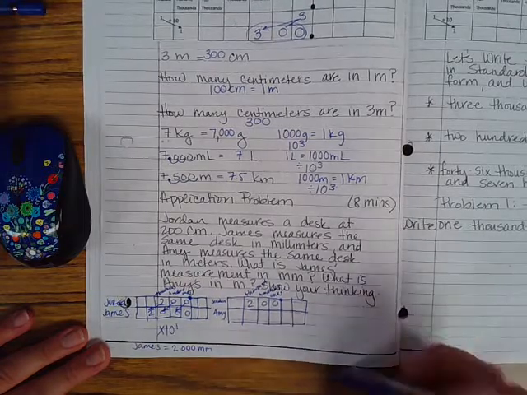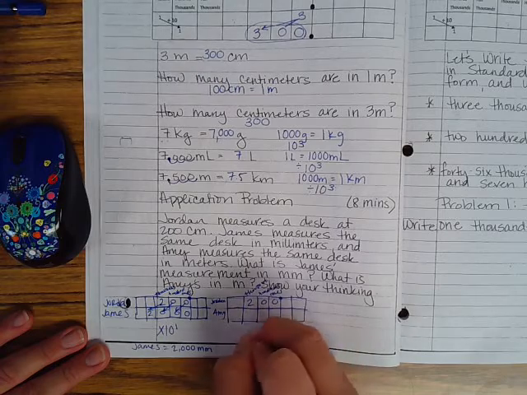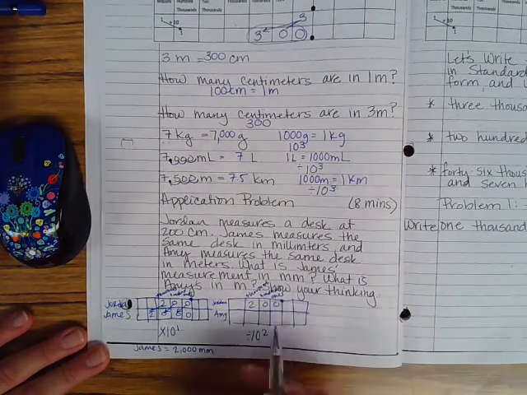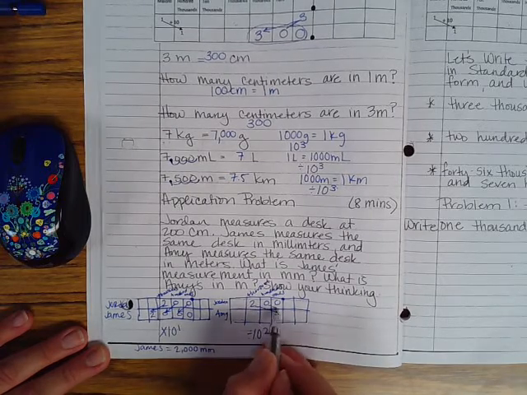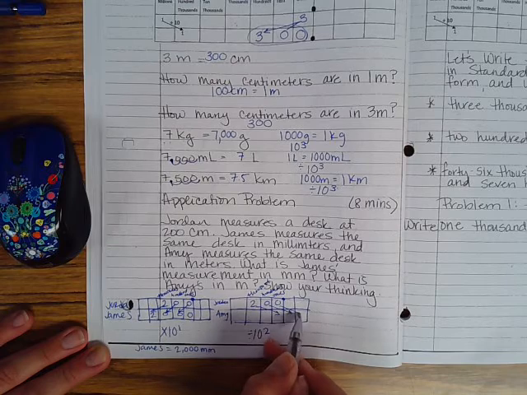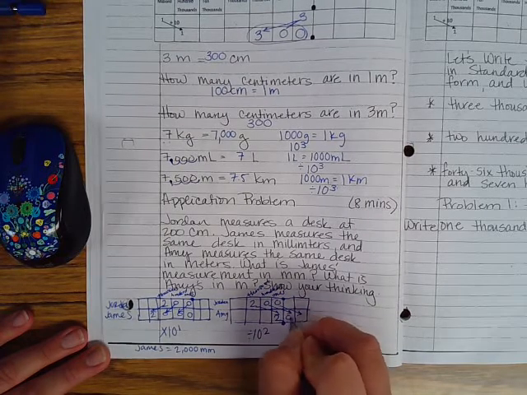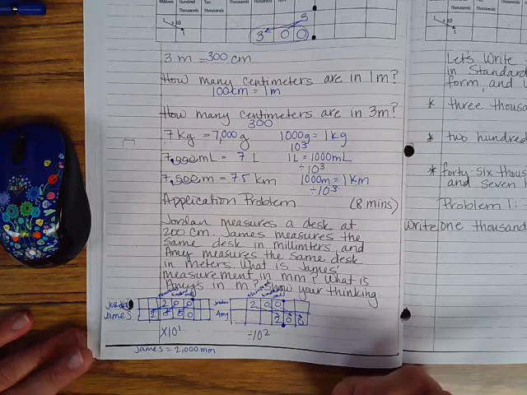We're dividing by, it's like we did up there. We're going to be dividing by 10 to the second. So in our place value chart, we're going to go over 2, over 2, over 2. So bring this down. So how many meters is the desk if you look at your place value chart?